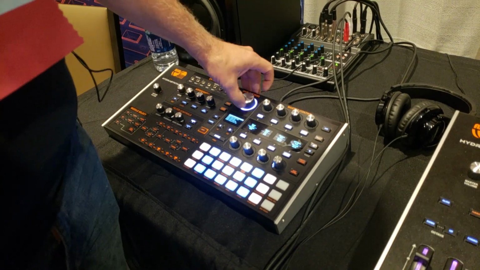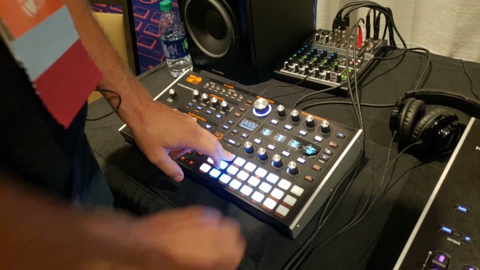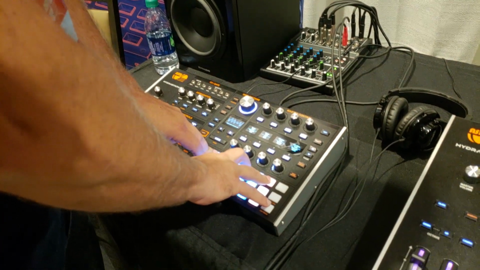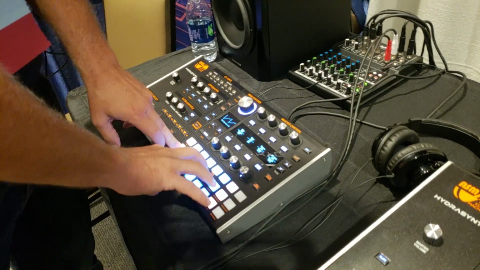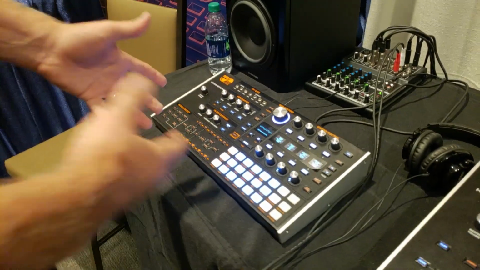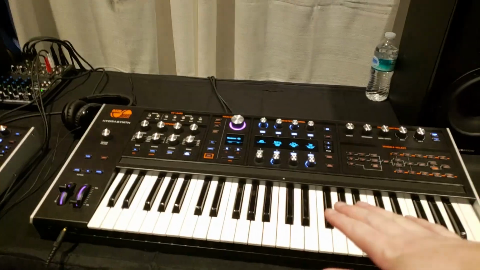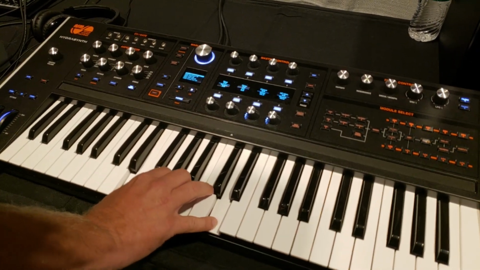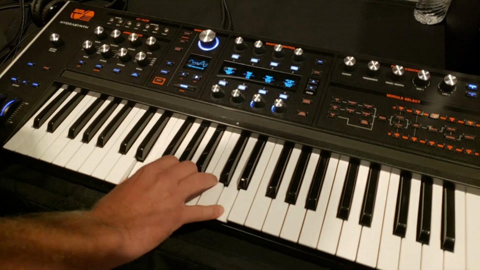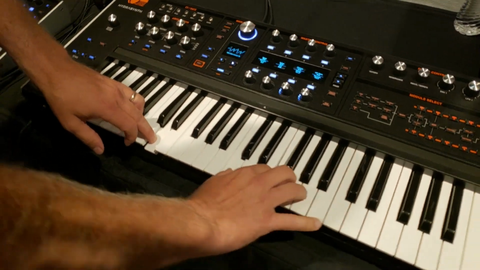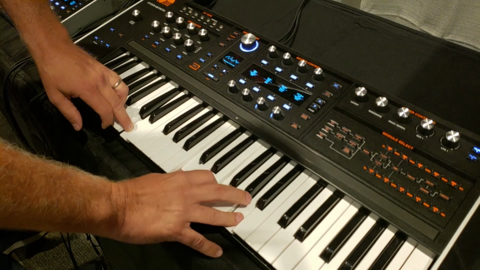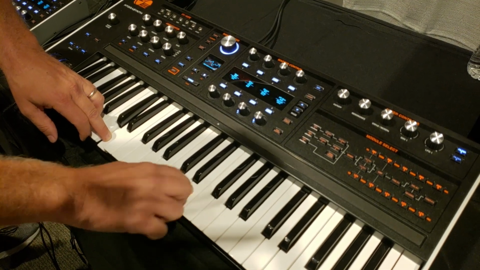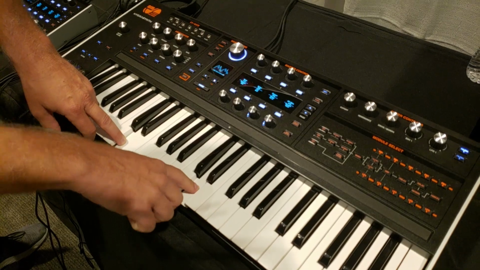So I'll call up a patch that has. Still play it from here. Right, with that poly aftertouch, which is something that you get. Yeah, which is something you get here as well. Very sensitive poly aftertouch. Yeah, it sounds amazing. Yeah, it's pretty fun. That's a huge thing.